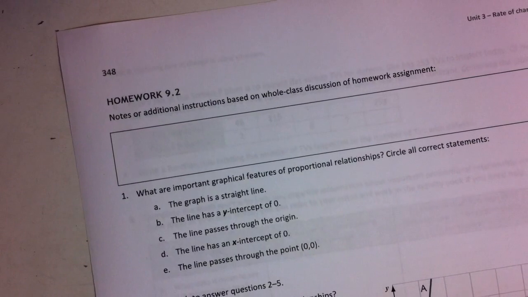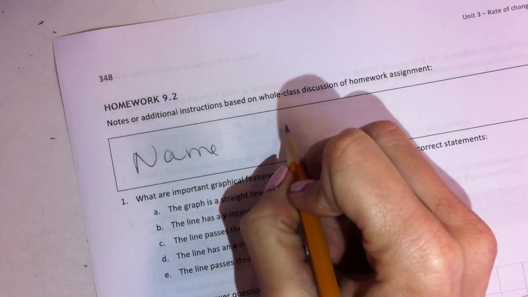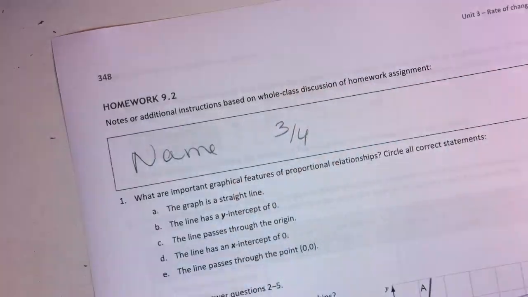Let's see if we can get through this 9.2 homework. Let's make sure we put our name and the period, whatever period you're working in.